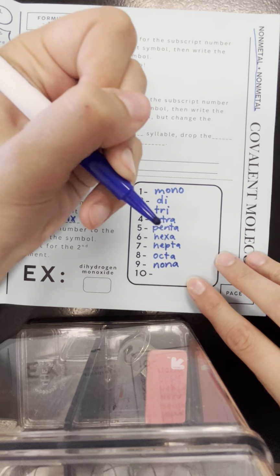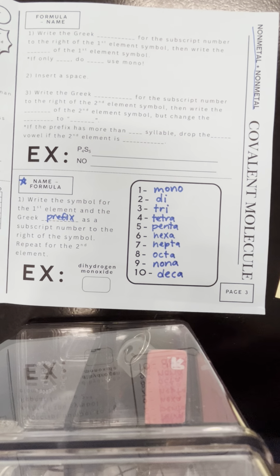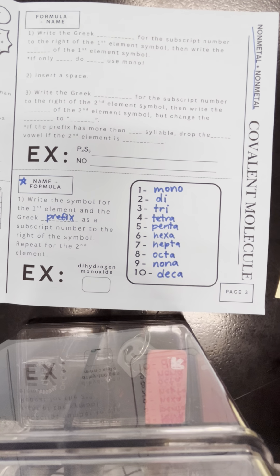And 10 is deca, like an academic decathlon, right? Those are ones you need to kind of memorize, honestly. You'll get used to it, I think.